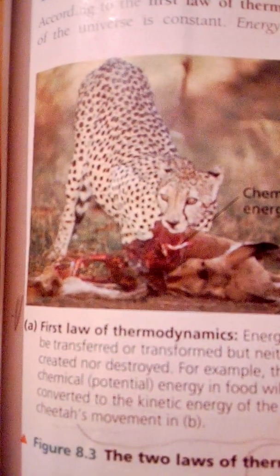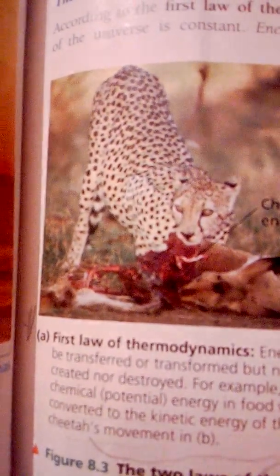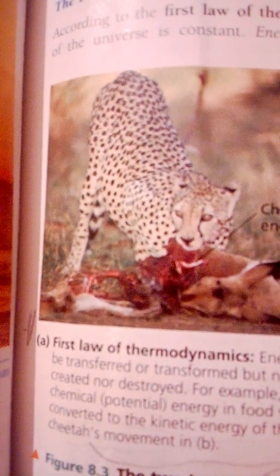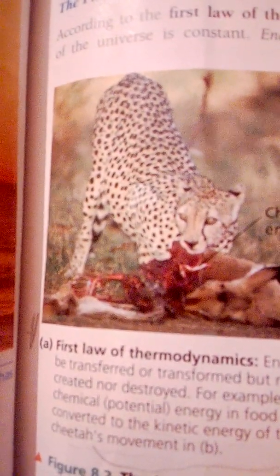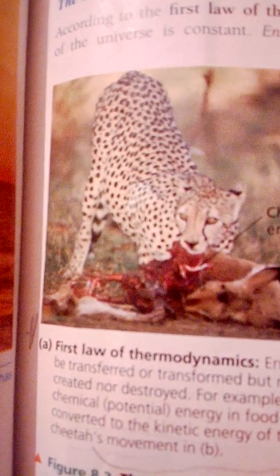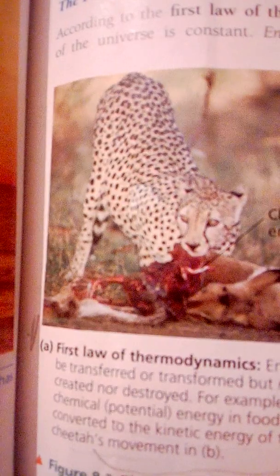The first law of thermodynamics. According to the first law of thermodynamics, the energy of the universe is constant. Energy can be transferred and transformed, but cannot be created or destroyed. The first law is also known as the principle of conservation of energy. The electric company does not make energy but merely converts it to a form that is convenient to use.